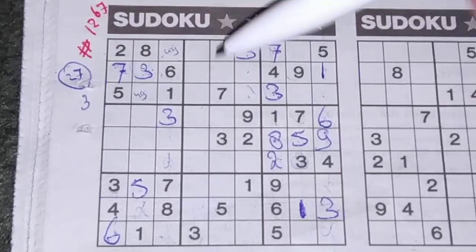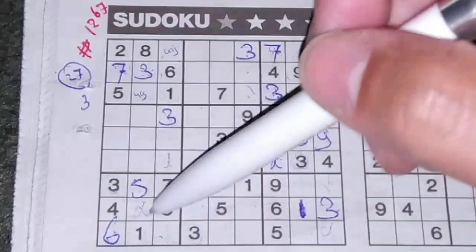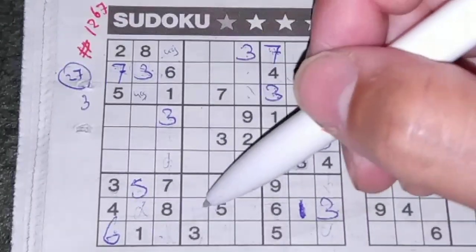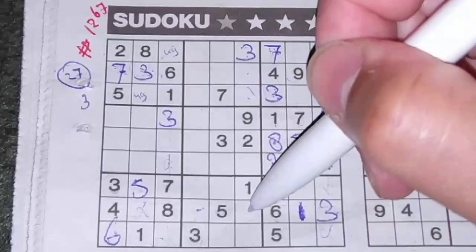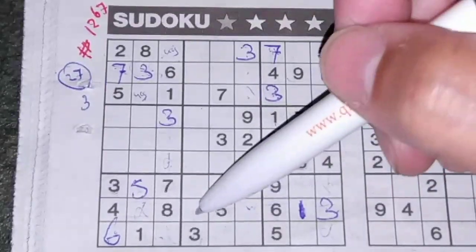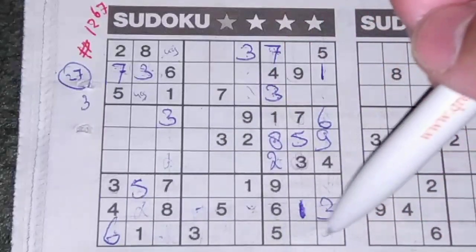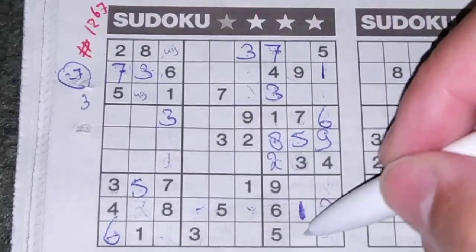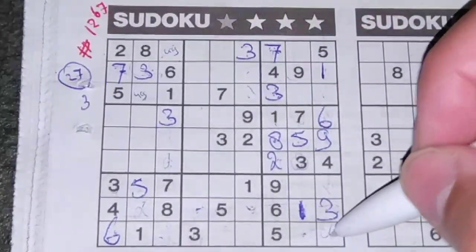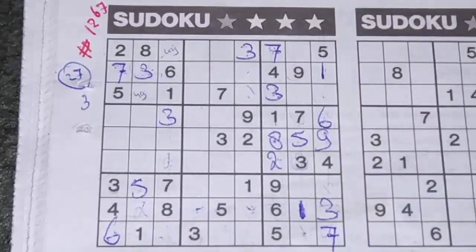One of the missing numbers is 7. We see here 7 in this big square, so no 7 in this box. So the 7 could be here or could be there. So we have a 7 in this row, a 7 in one of those 2 boxes in the row below. So in the last row, the only 2 places for the 7 should be here or there. We see here 7, no 7 there, 7 should be there.